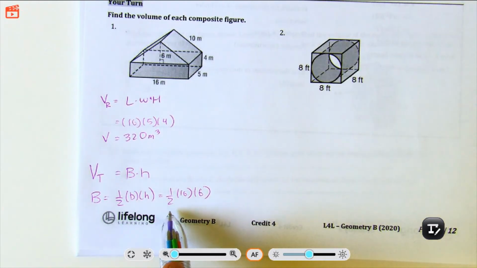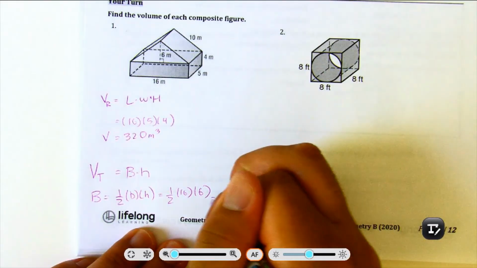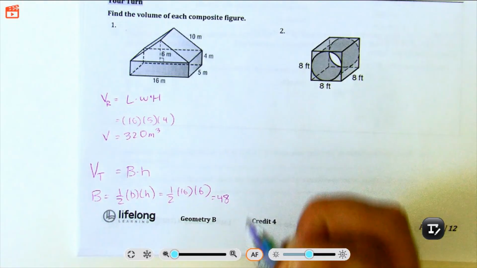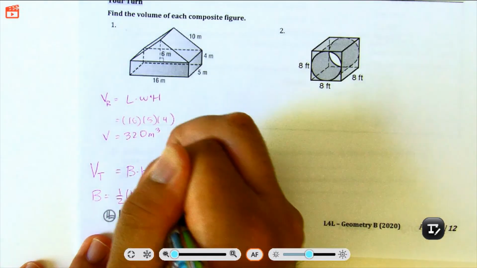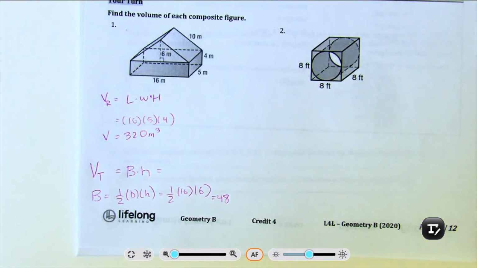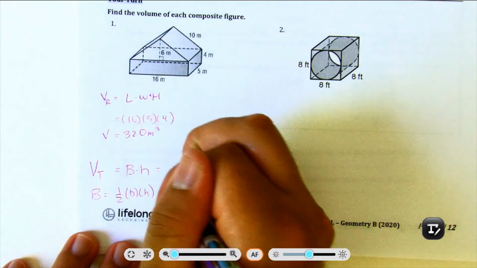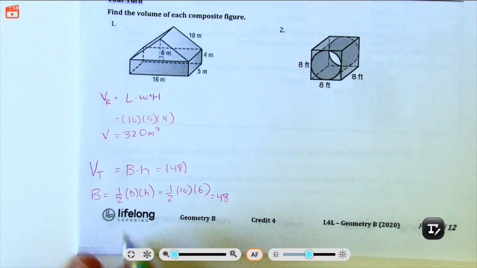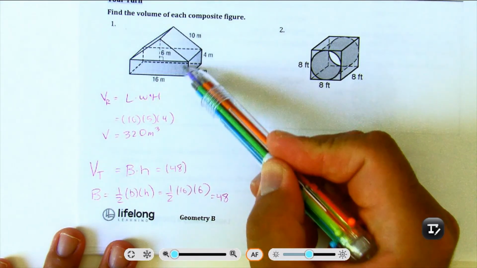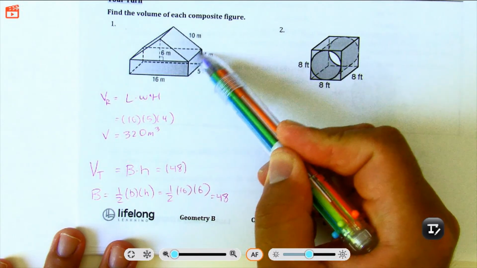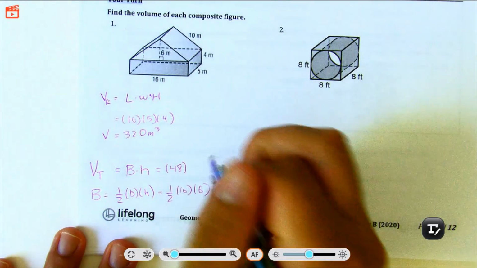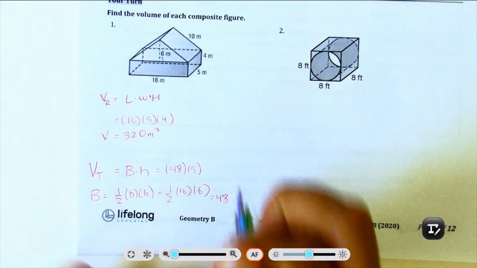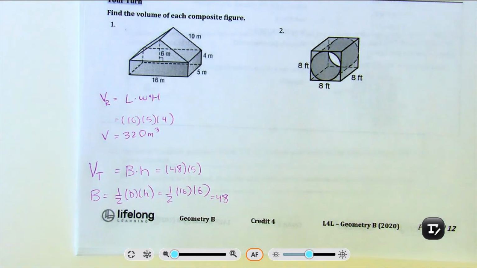So I'm going to use this number here. The volume of the triangular prism is 48 times the height of the object, which would be this length here, which is 5. Now 48 times 5 is 240 meters cubed.